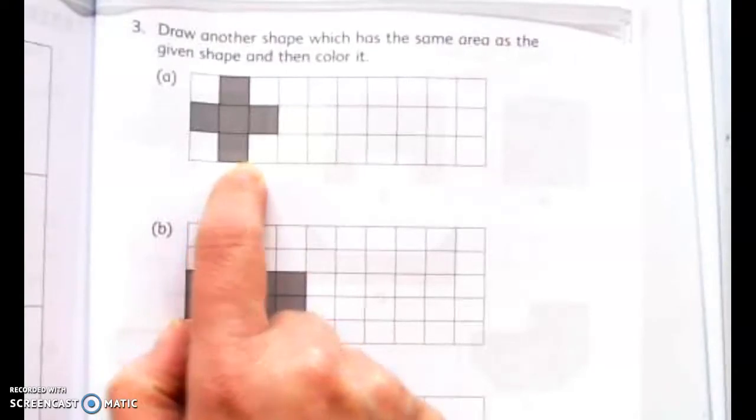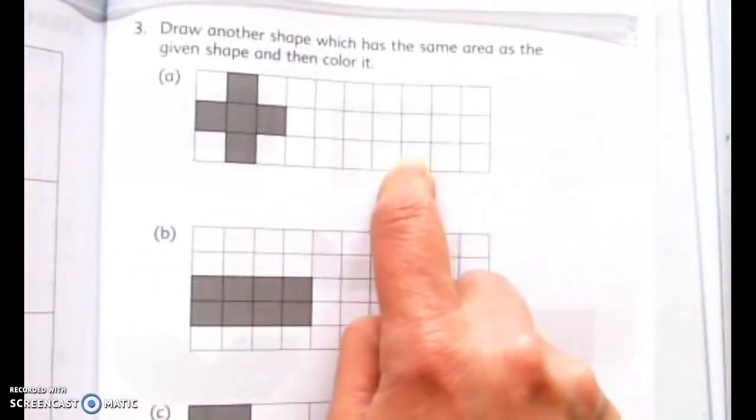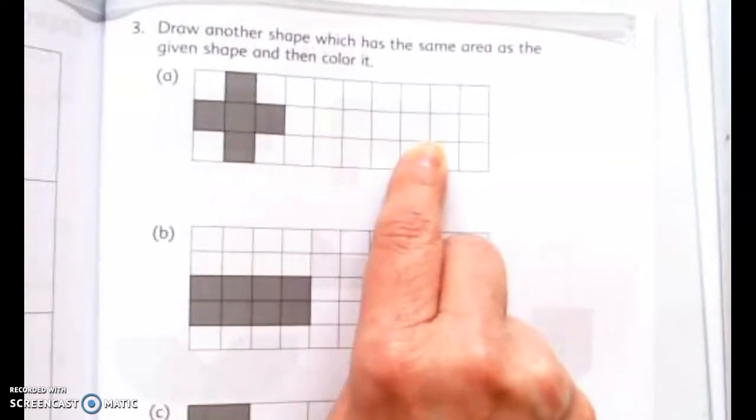You just pick one. On this side, you're going to count up how many squares it takes to fill the area, and then you draw a picture that has that many spaces. Don't do it the same exact way. Don't make it a plus sign again, but draw it a different way. And that's what you do on that page. You figure out how many are being used, draw a picture the same size.